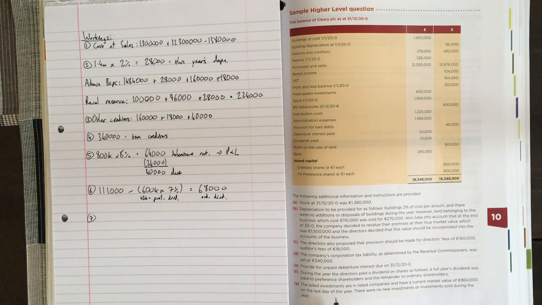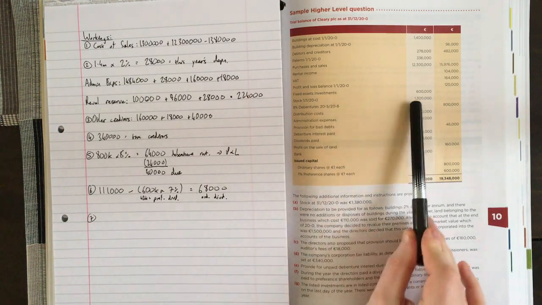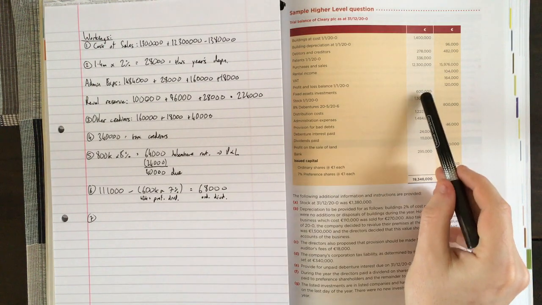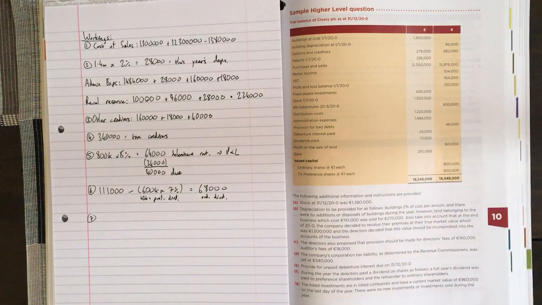Next is, okay, so the listed investments are in listed companies and have a current market value of 960 grand on the last day of the year. There were no new investments or investments sold during the year. So my investments, so I've got fixed asset investments of 600,000. They're telling me they have a current market value of 960. This is a little bit of a red herring, okay? So what they're trying to tempt you to do here is, they're in the accounts of 600, they're worth 960 now, they want you to maybe put 960 in the balance sheet.